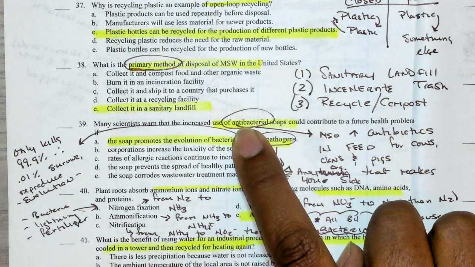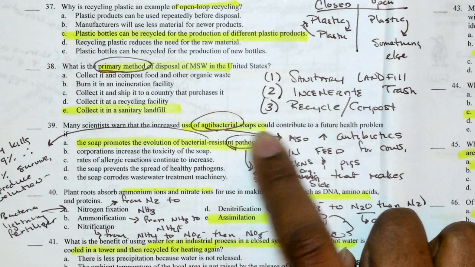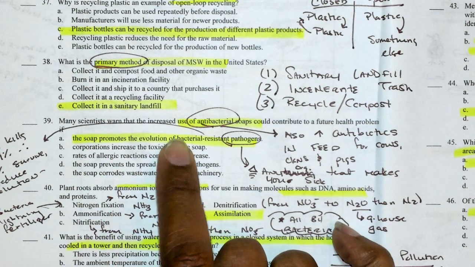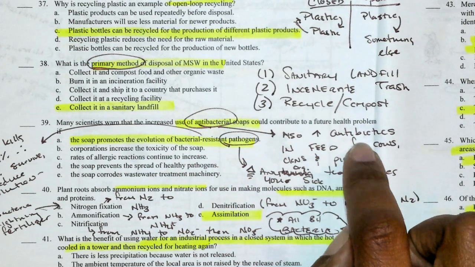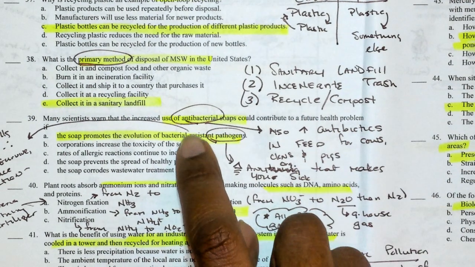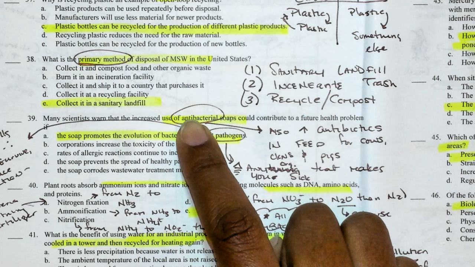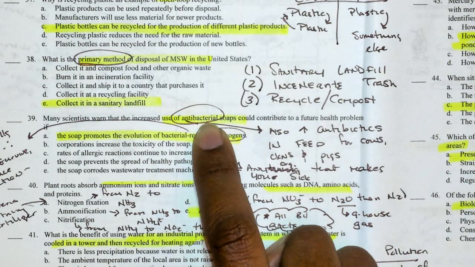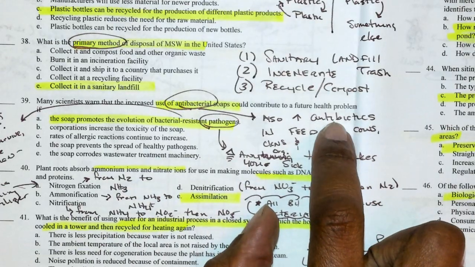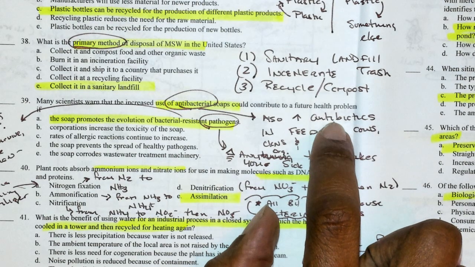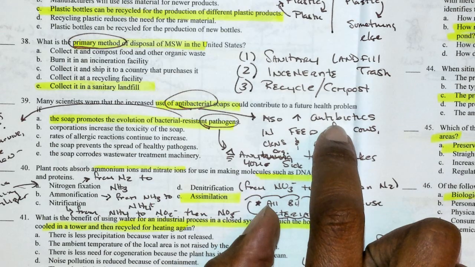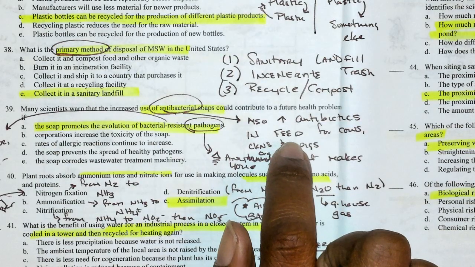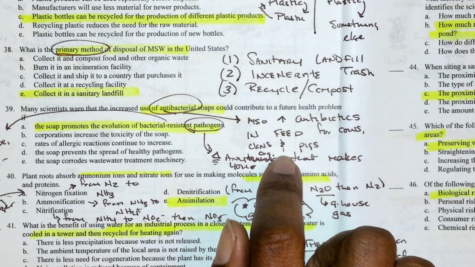Many scientists warn that the increased use of antibacterial soaps contributes to future health problems. How? Well, because soap promotes the evolution of bacteria-resistant pathogens. Yes. Also antibiotics. So antibiotics and antibacterial soaps are ways that we kill bacteria. Interestingly, bacteria are organisms and they do evolve. They do adapt. So the very few that survive will then produce offspring that are now going to be resistant to our antibiotics and our antibacterials. Okay? And then we're increasing those resistant bacteria in our bodies. So that could be a problem.